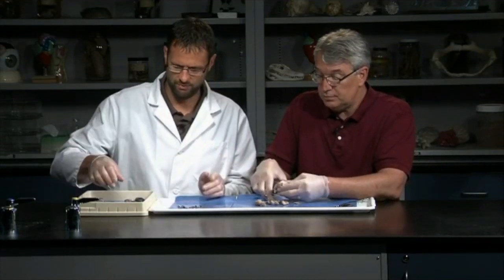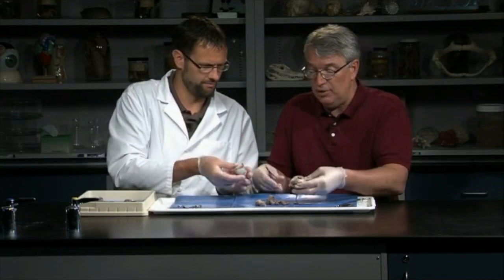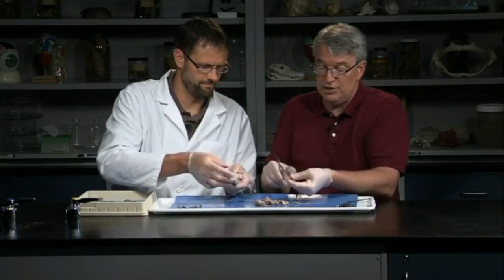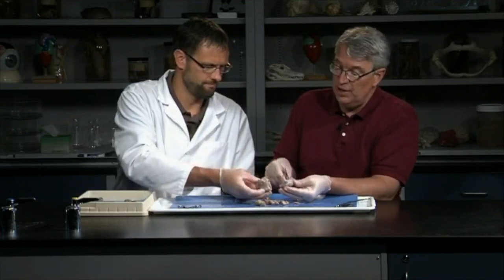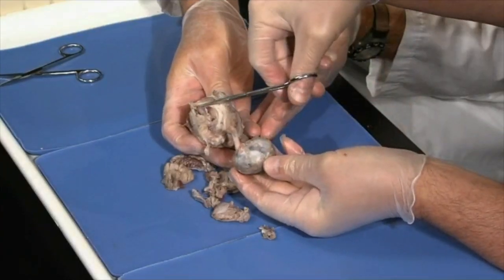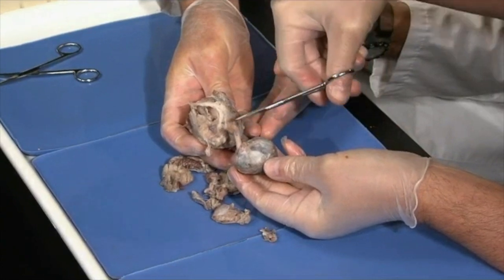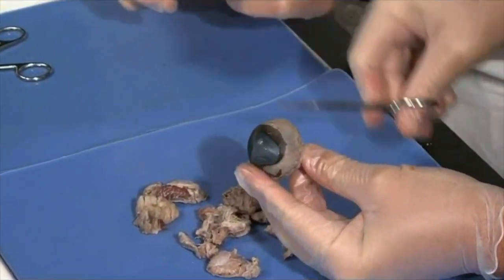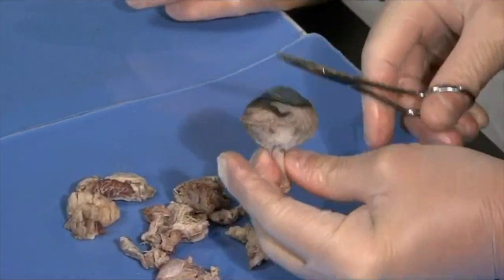We do have one here. Yeah, and in the interest of time, we can just go ahead and take that one away, and I'll hold this one. See a huge difference there. So you see with a little patience, you cut all that away, and here's the optic nerve, and you can see the optic nerve extends into the eye, and you can see why they call it an eyeball. It has that spherical shape to it.